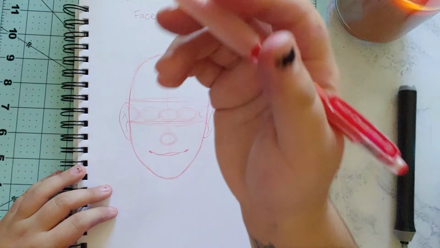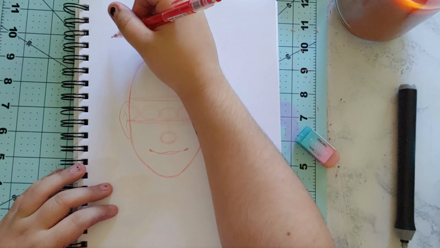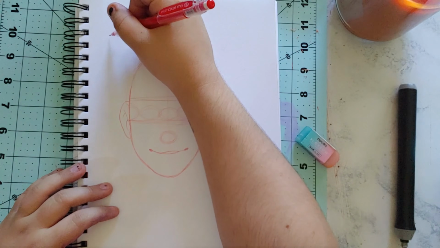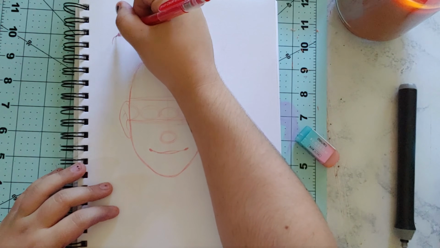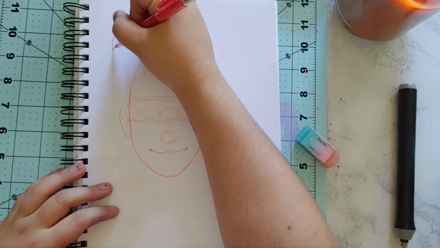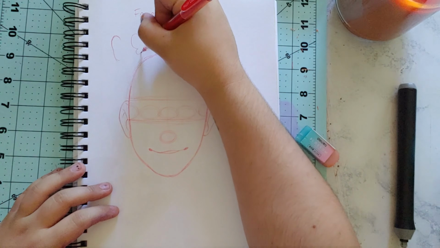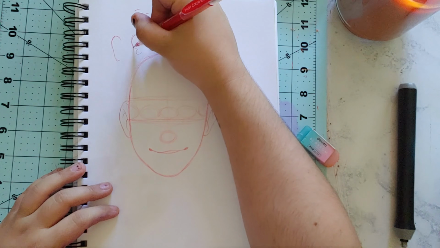So for ears, I know this isn't technically a face part. Maybe, is it part of your face? I don't know. Your head, I guess. So I will draw a side of the ear. It's usually kind of, how do you describe this shape? Think of it like a butterfly wing, but smoother.